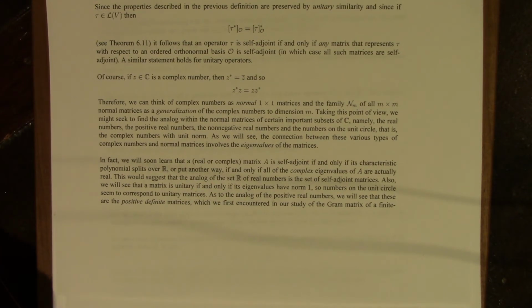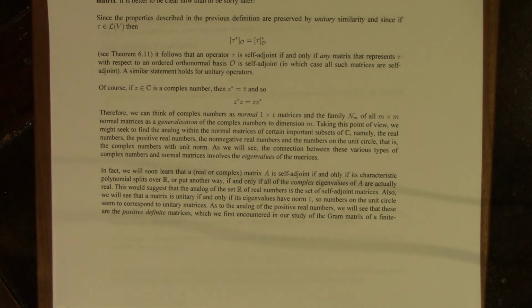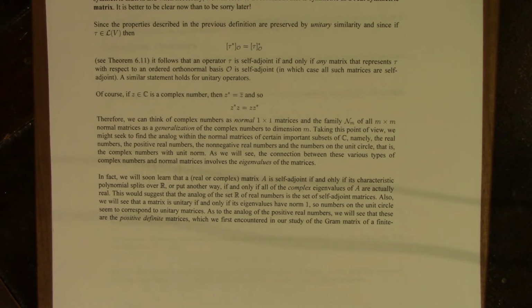One doesn't want to rely on this too much because it is a bit of a leap, but it may be less of a leap than it appears right now, and that's what we're going to discuss. If we take this point of view, we might then seek to find the analogs within the normal matrices of a given size of certain important subsets of the complex numbers. What is the generalization of the real numbers to higher dimensions? What is the generalization of the positive real numbers, the non-negative real numbers? Also the numbers on the unit circle in the complex plane, the complex numbers of absolute value 1. So these are all interesting questions.